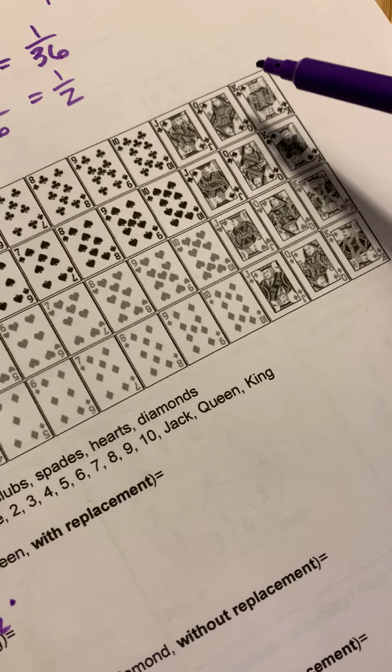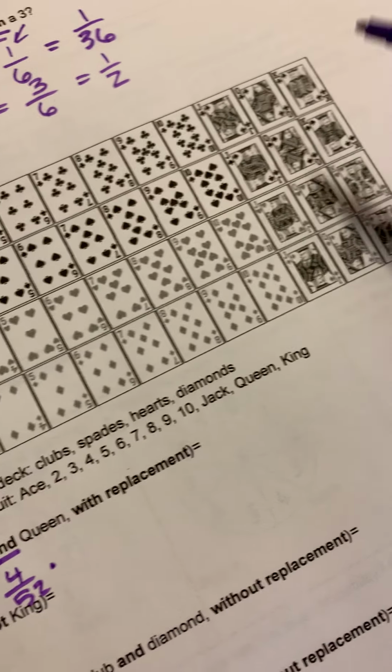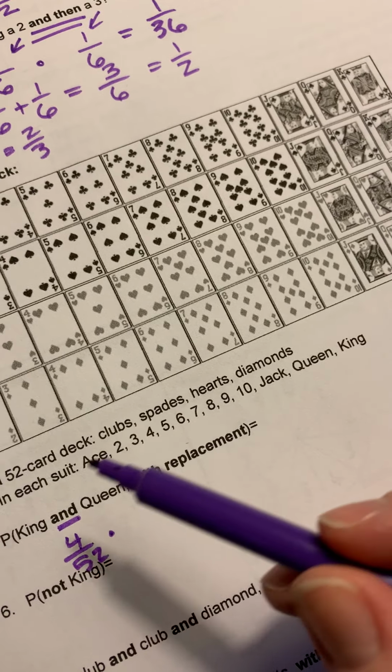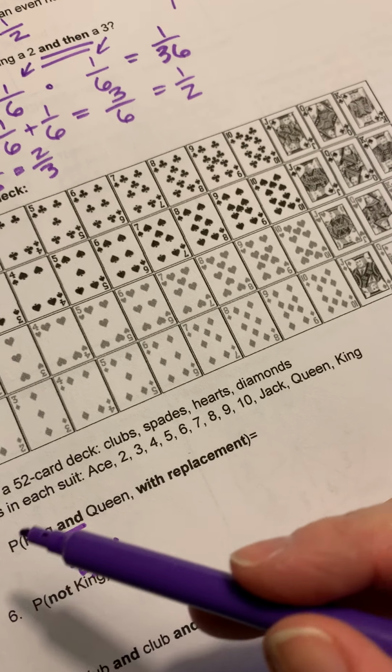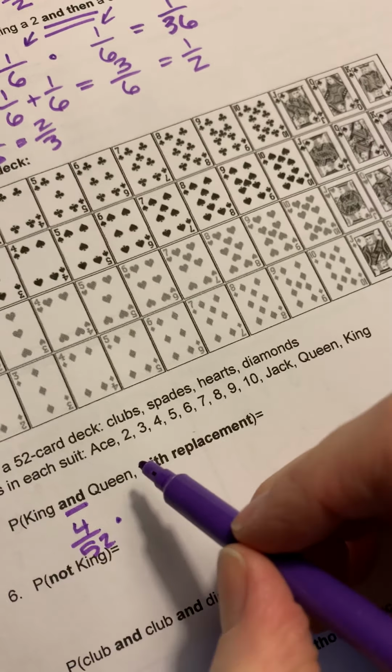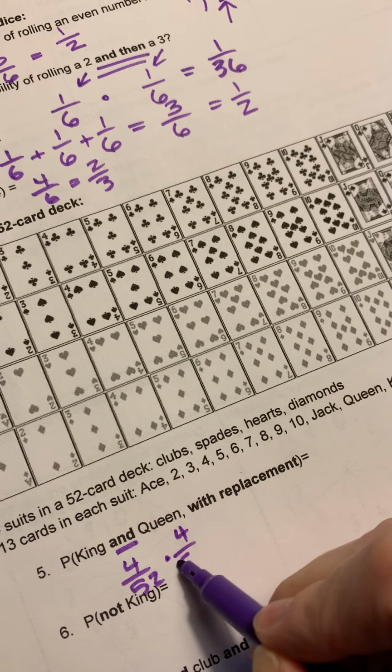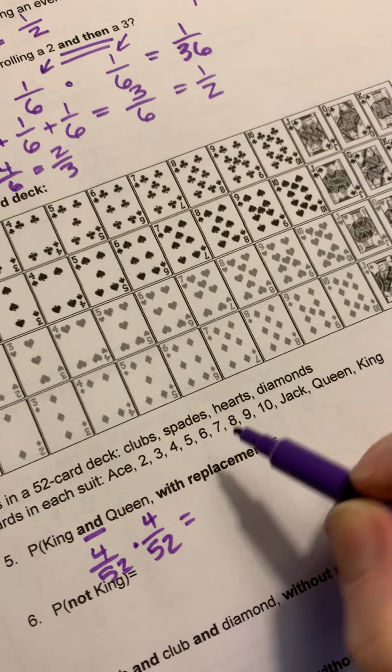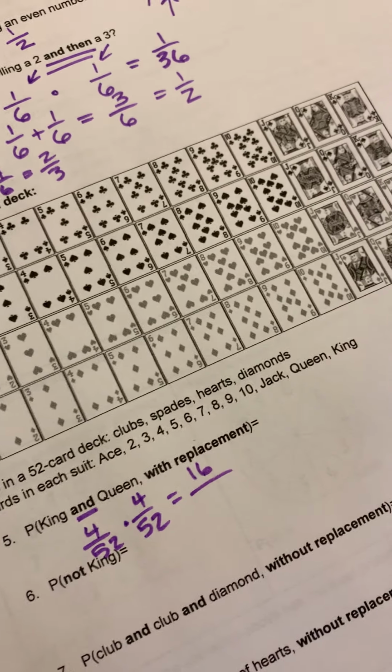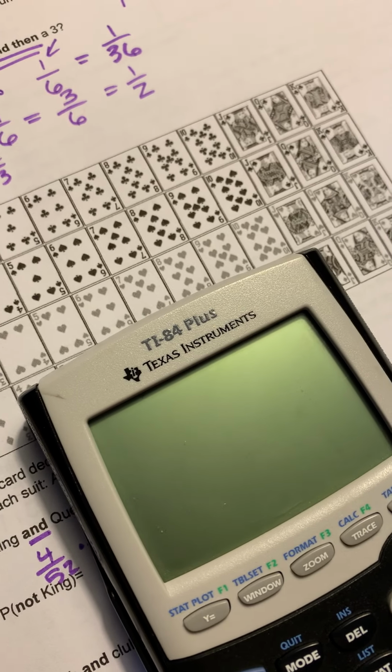And my chance of getting a queen, 1, 2, 3, 4. The with replacement means I put back whichever card I picked out. So there are still 4 queens in there, and there's still 52 cards. Now remember, when I go to multiply, I do have to multiply across the bottom.